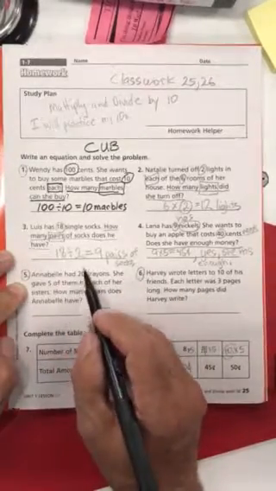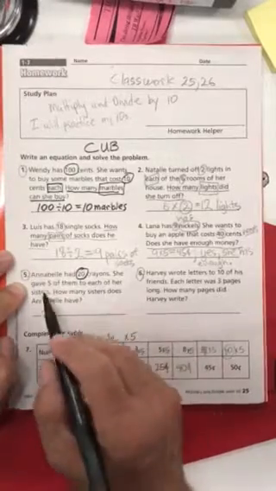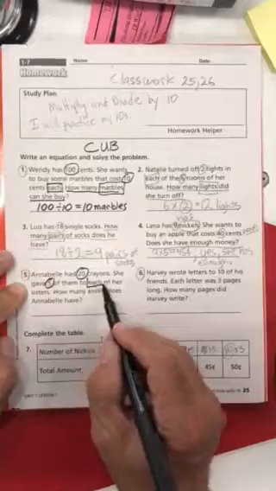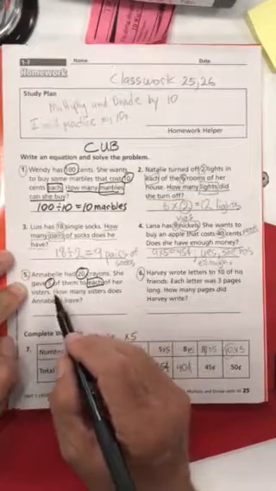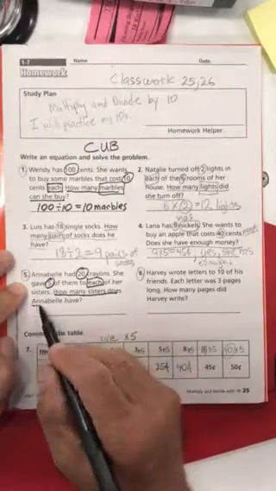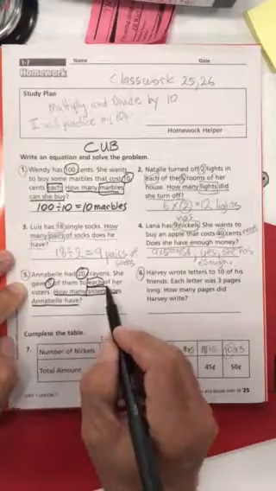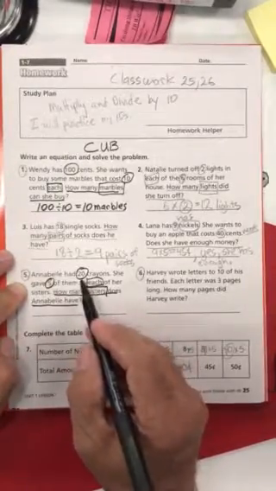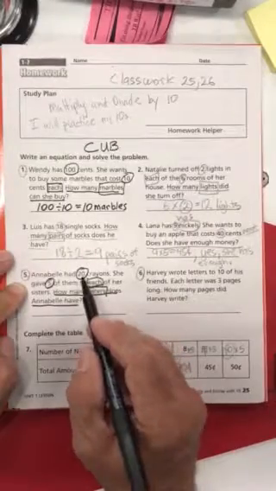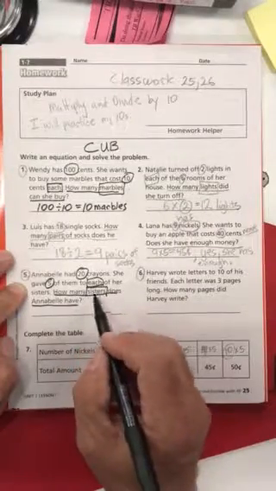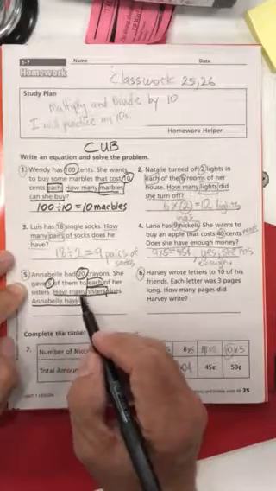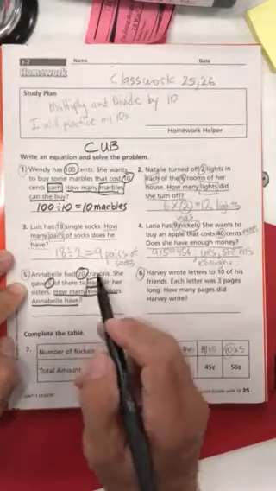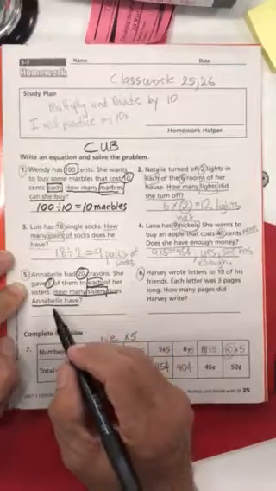Number 5, because we did 2, 3, and 4 in class. Annabelle had 20 crayons. She gave 5 of them to each of her sisters. Question, how many sisters does Annabelle have? So we box that. That's going to be our label. Now, each means multiply or divide. Are we going to have less than 20 sisters? Does Annabelle have less than 20 sisters or more than 20 sisters? Well, definitely less than. That means we divide.